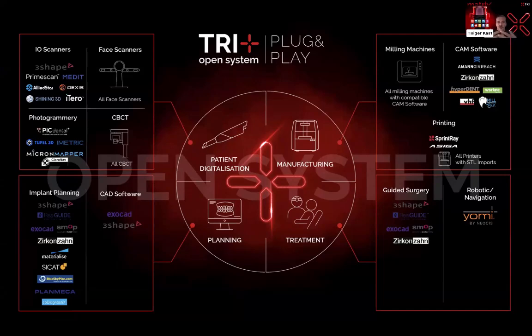We provide you the data and the files free of charge to use with any of those companies. This is followed by manufacturing. We work with open milling machines and open CAD and CAM systems. The CAD/CAM design software is mostly ExoCAD or 3Shape. Today we talk about AI design, which is not ExoCAD and not 3Shape. We will talk about it in more detail in this presentation.